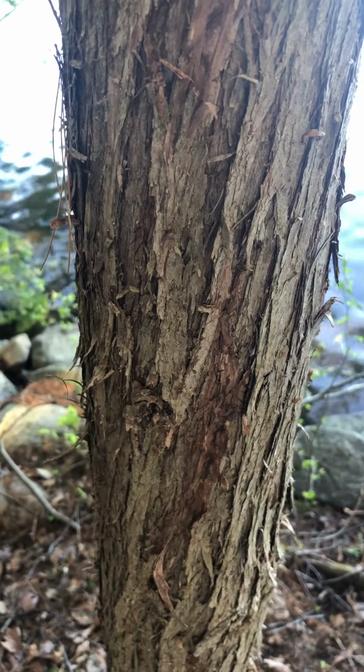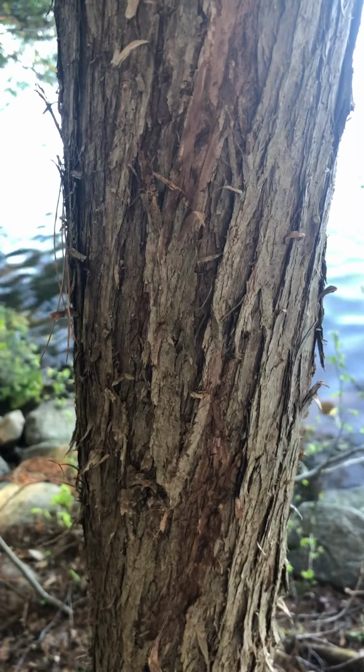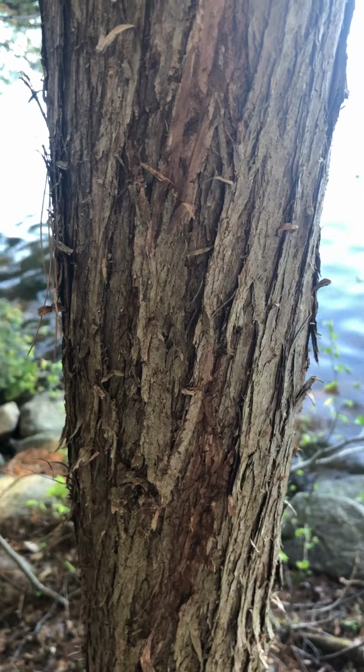And as we go through the course and we start talking about trees that have distinctive bark, we'll look at a few more.